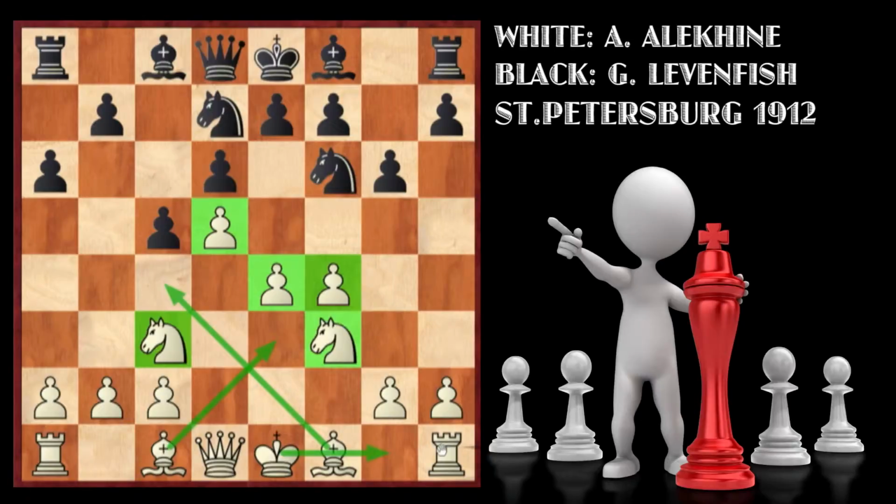Here Black has developed 4 pawns and his 2 knights, but his dark squared bishop and his light squared bishop seem really cramped, especially the light squared bishop, because the bishop cannot develop to any of these squares. However, this bishop here can fianchetto and go on this long diagonal. Let's see what Alekhine played here. Alekhine played e5, starting the main conflict.